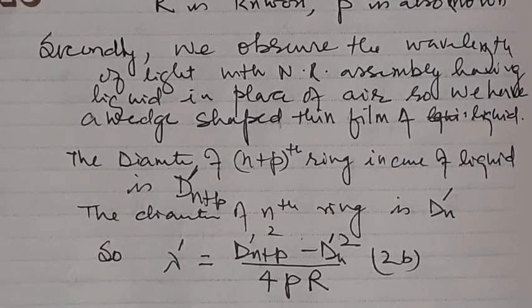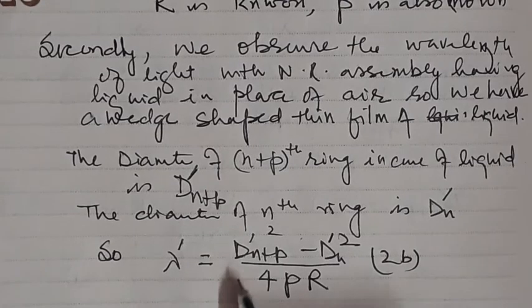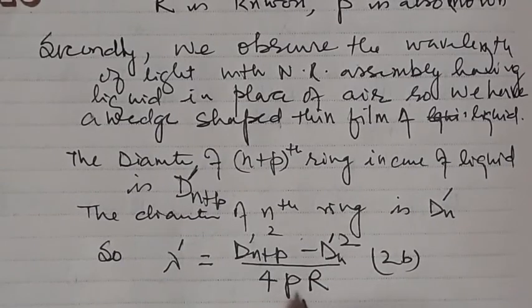and then we have the value of lambda dash due to the liquid. Lambda dash is equal to D(n+p) dash square minus Dn dash square divided by 4p capital R. Remember, the value of p must always be the same in both experiments.